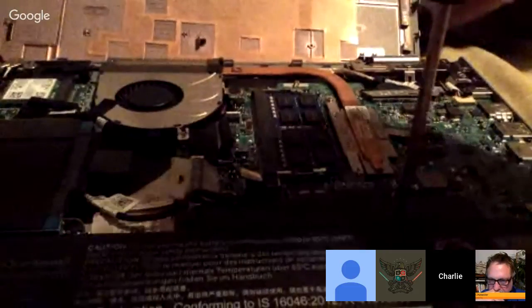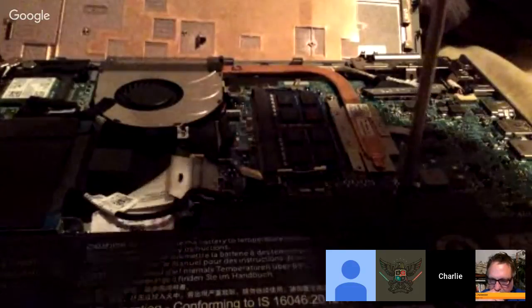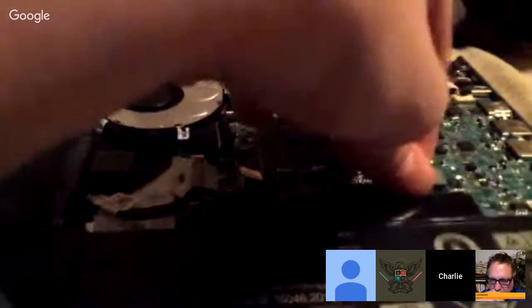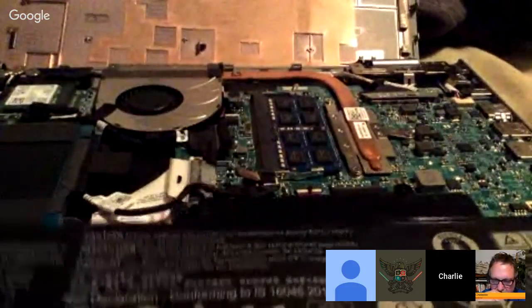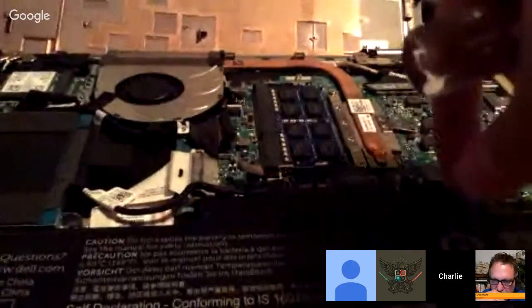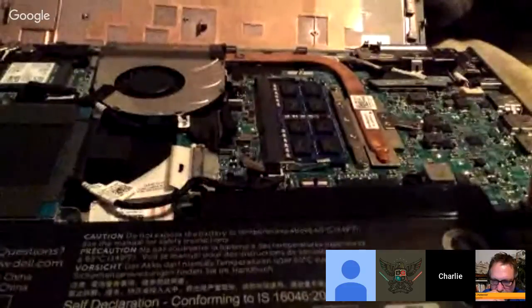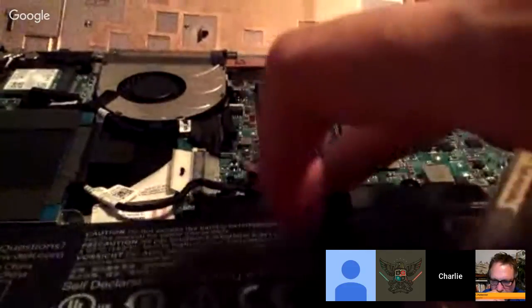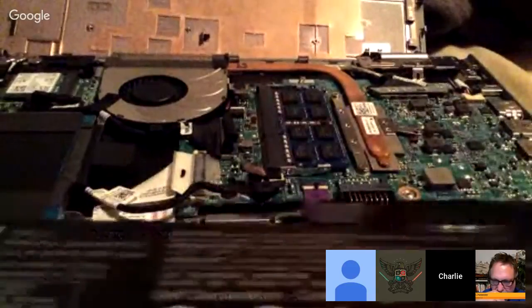Okay. Yeah, now you should just be able to pull it straight out, straight back. Oops. Slide out of there, right? You're disconnected now.